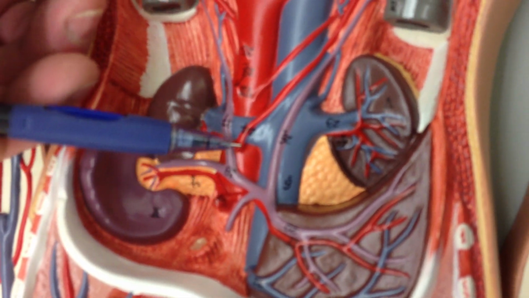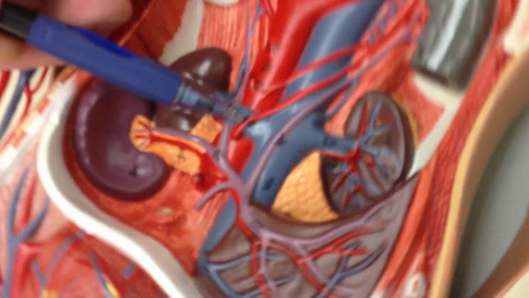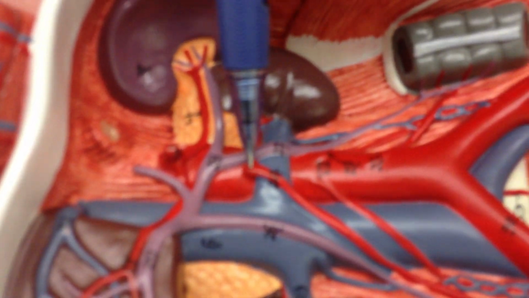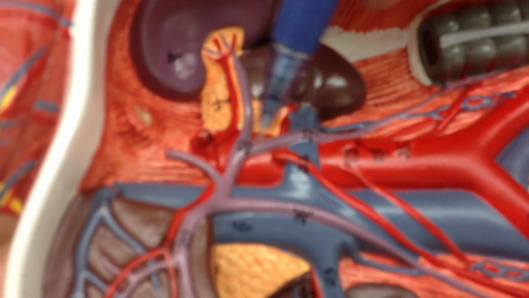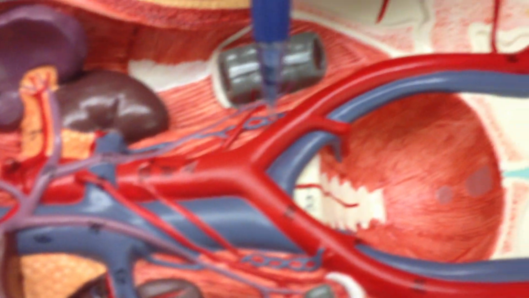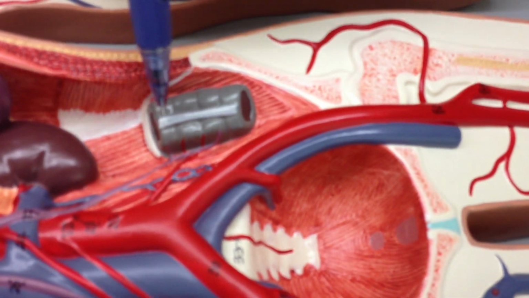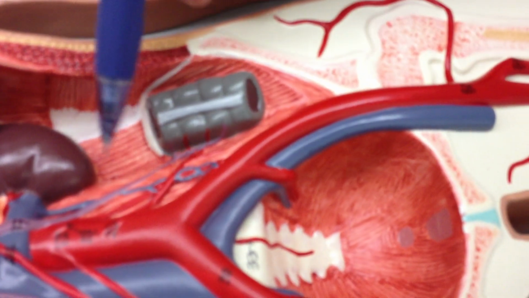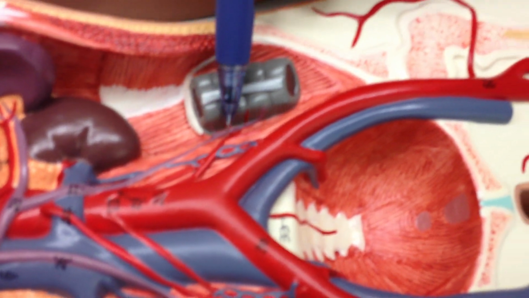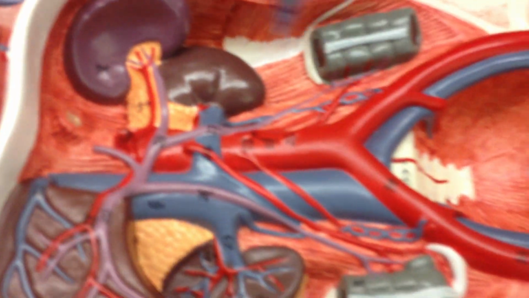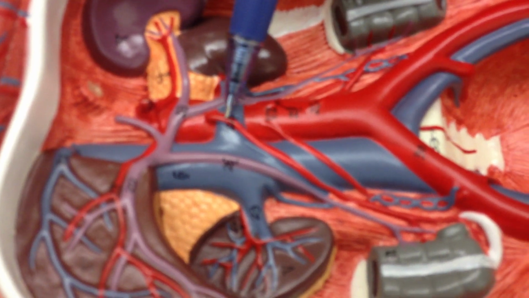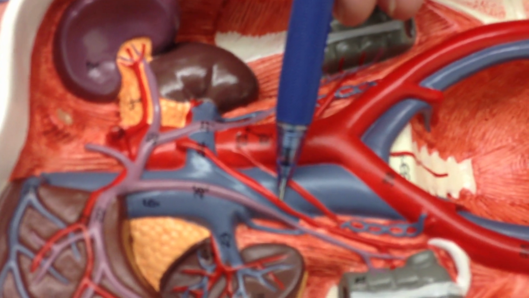Right below this, you can see coming off the abdominal aorta, this large vessel, this is the superior mesenteric artery. It's going to actually supply all of the intestines except for this lower left quadrant over here, the sigmoid colon, the bottom of the descending colon, and the rectum. The inferior mesenteric right here will do that, but every other portion of the intestines below these 3 regions will be supplied by the superior mesenteric artery and its branches.